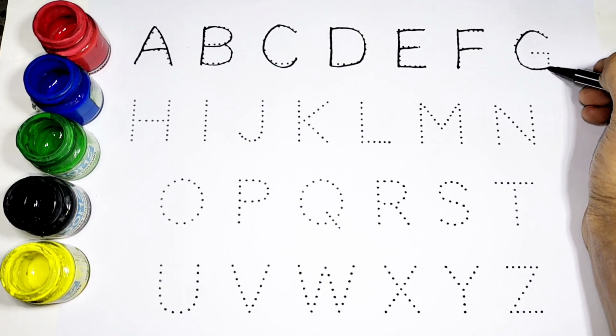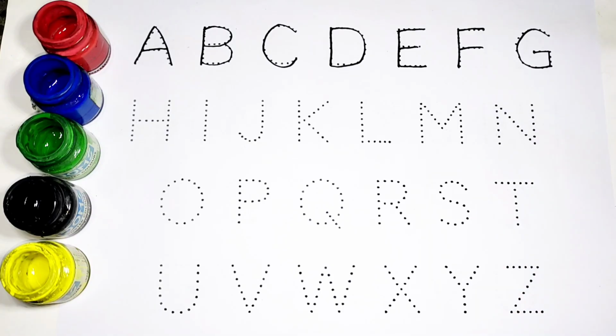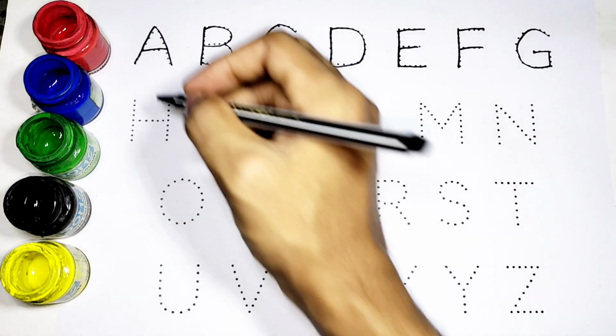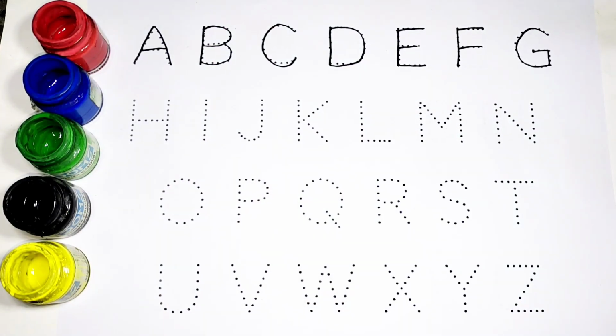And now we draw the alphabet of G. G for God. The next one is H. H for hand. Now we draw the alphabet of H.